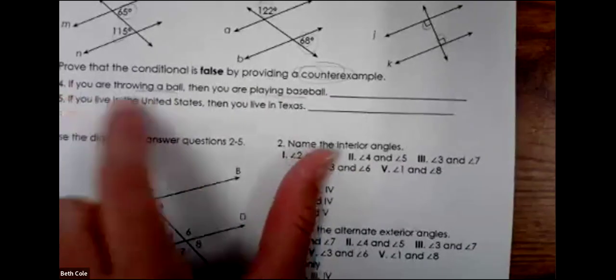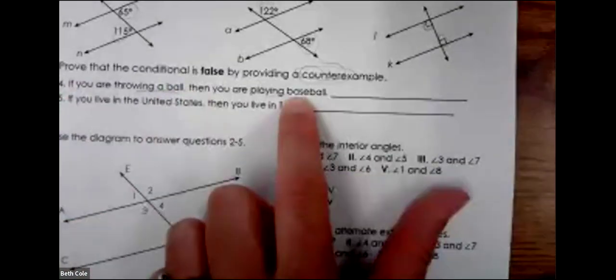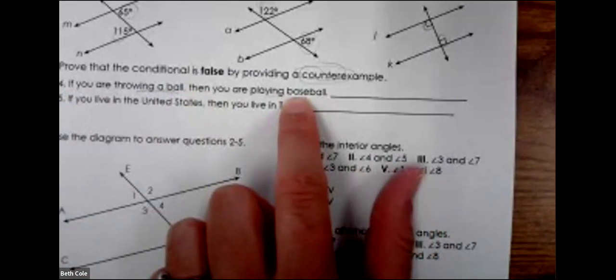Counter example. You want the first part to be true and the second part to be false. You want it to follow the first part and fail the second part. If you are throwing a ball, then you are playing baseball. It is false. It's a not true statement, but we want to come up with a counter example. How could you be throwing a ball but not playing baseball? What could you be playing instead? Basketball. There you go. Or what else? Football.